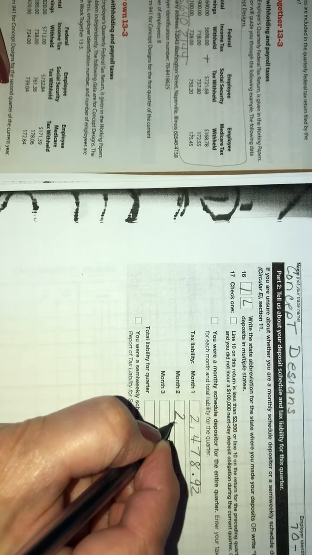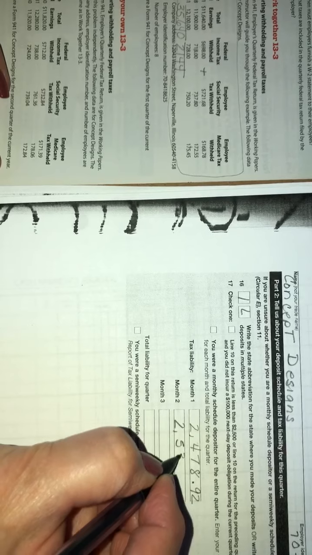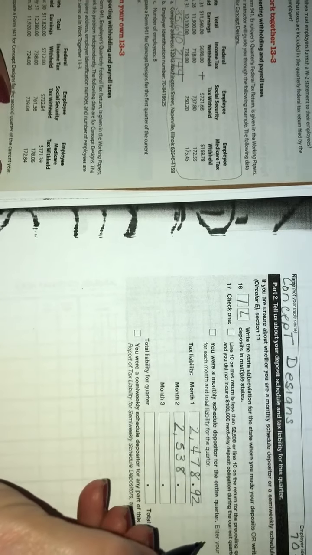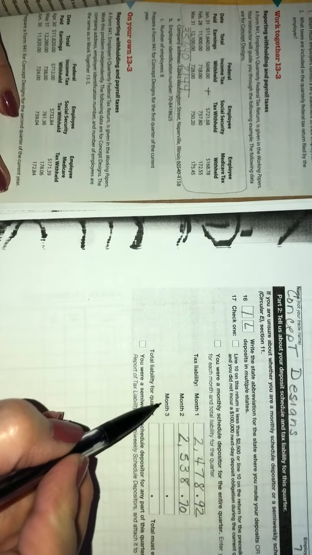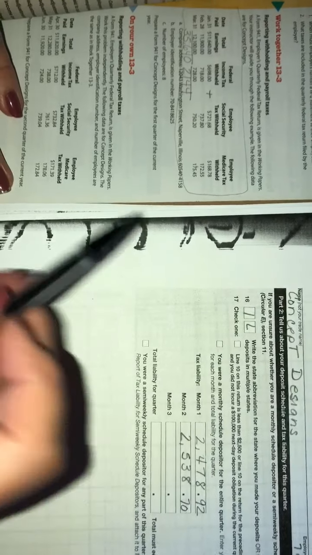Month 2, February. So again, federal plus Social Security plus Social Security plus Medicare plus Medicare. And when we add all of those together, we end up with $2,538.70. Month 3, March. Same thing again.